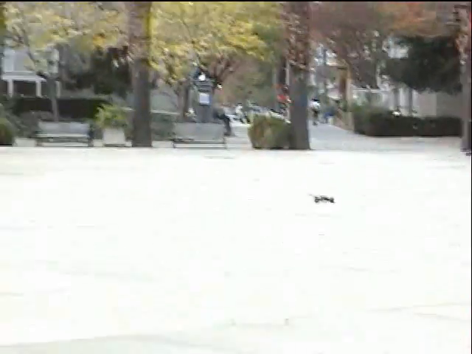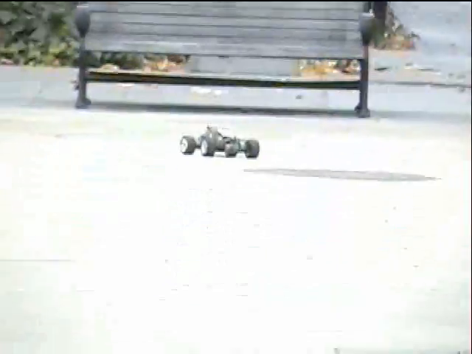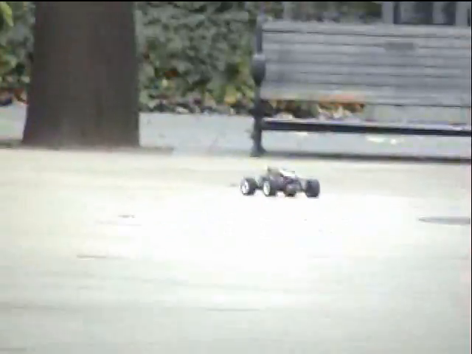How many feet left? 130. So 130 feet left to Clark, and Clark is in the middle of these two palm trees, right by the bench. 40 feet. 20 feet, just stop now. There we go. Destination accomplished.